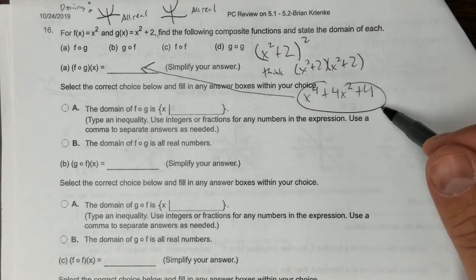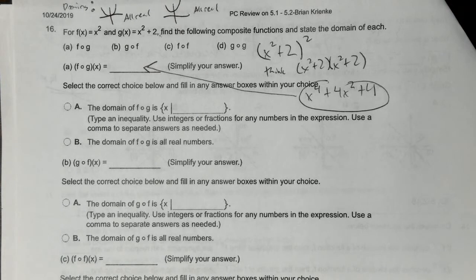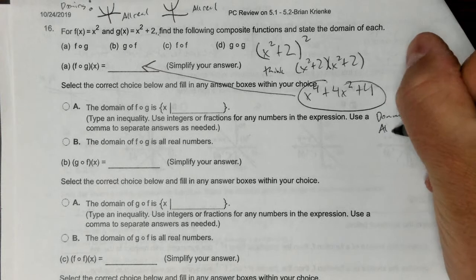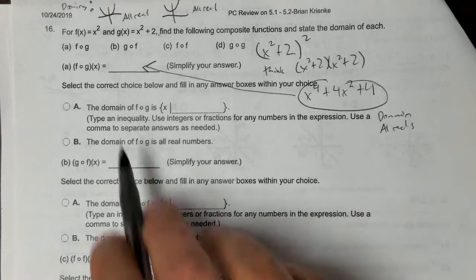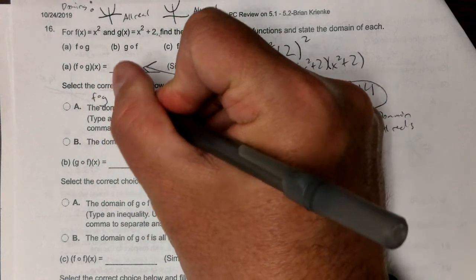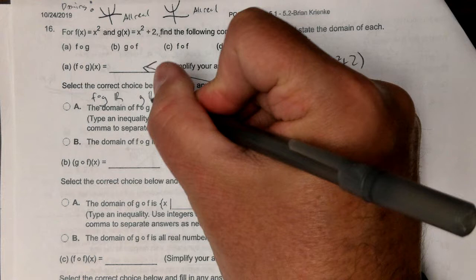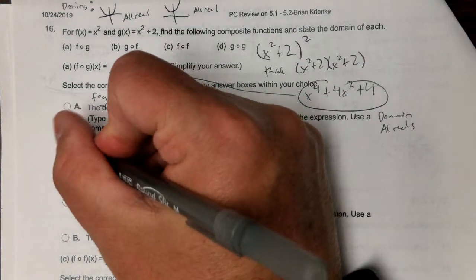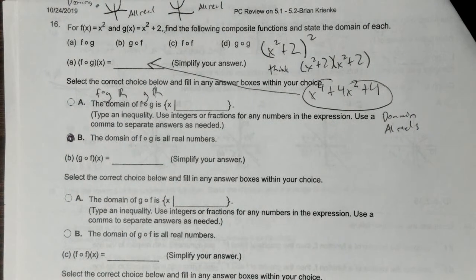And the domain of a function to the 4th power is also all reals. And so for f circle g, we think about the f circle g domain, which is all reals, and the g domain, which is all reals. So there's no limitations, so it's B. So this was quadratic with quadratic. Any questions on part A?